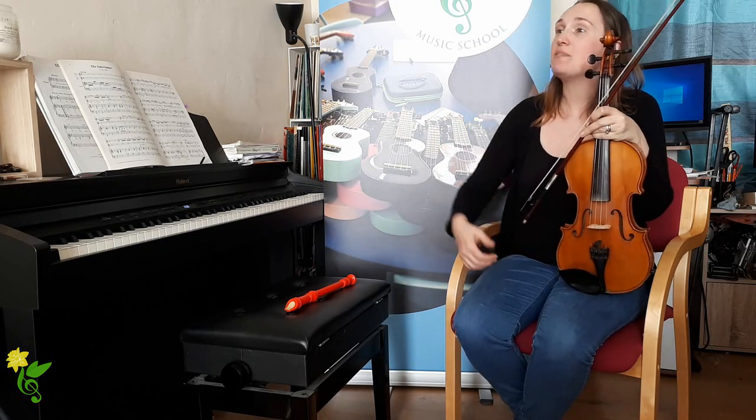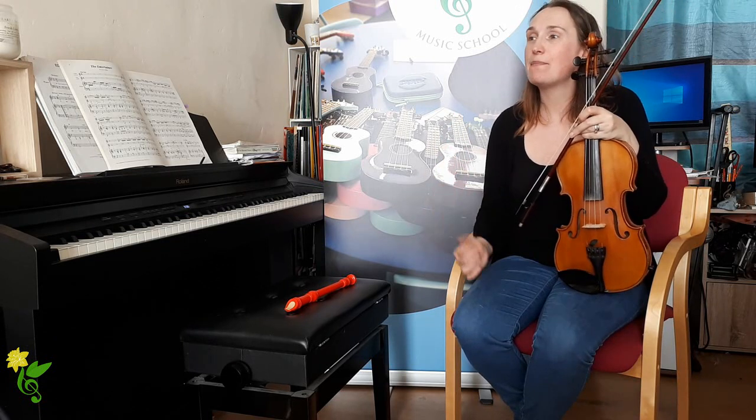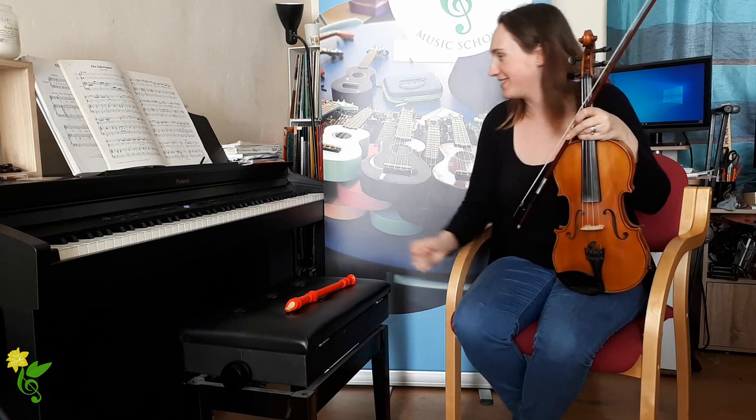Here's The Entertainer by Scott Joplin, and this is just me reading simple quavers, semiquavers and crotchets.